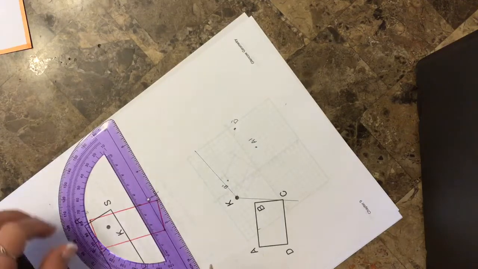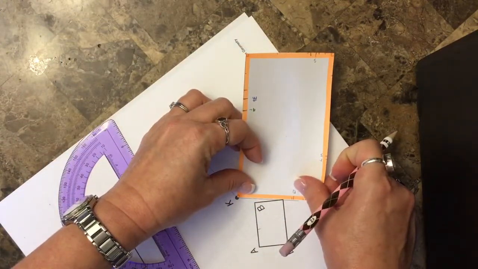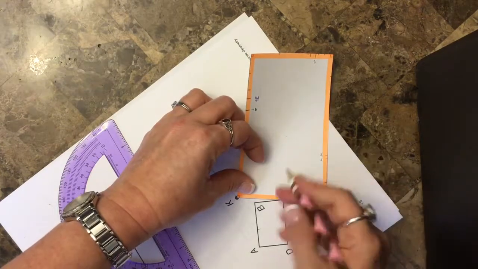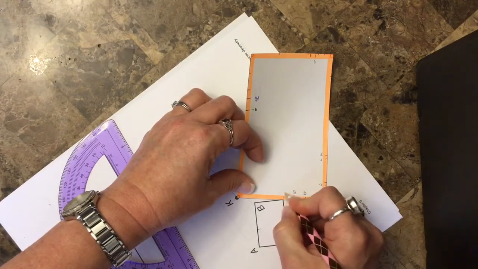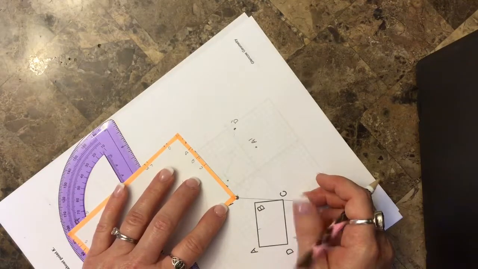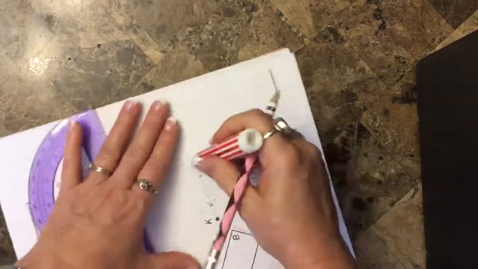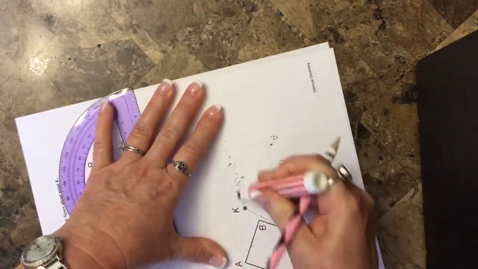And we need to see how far away it was. C is here, and the new C is here. Trace your guidelines.